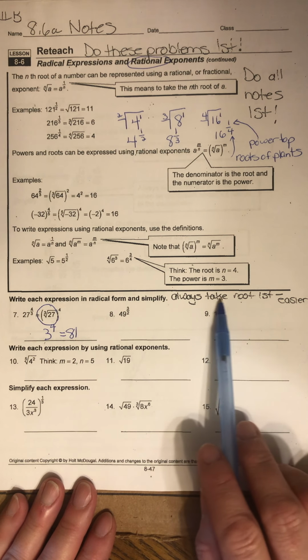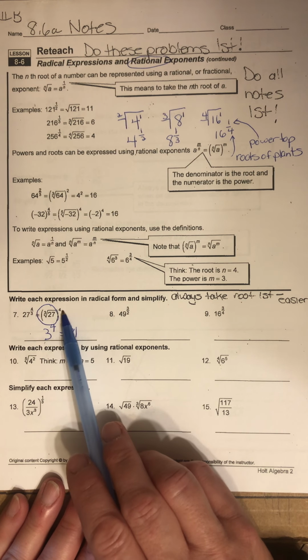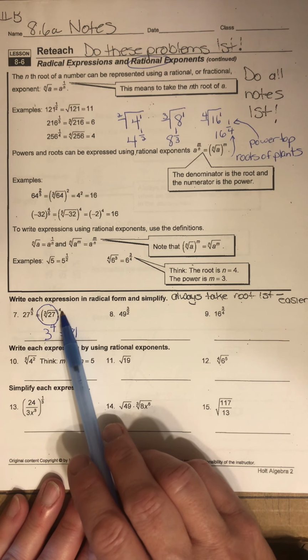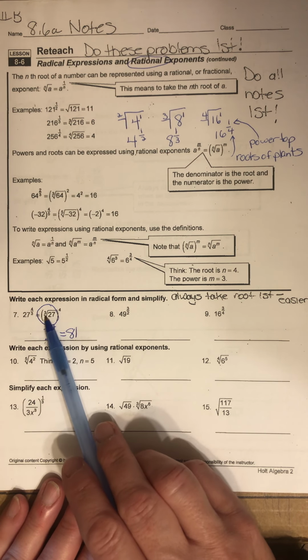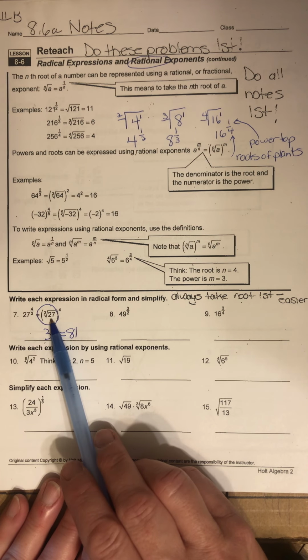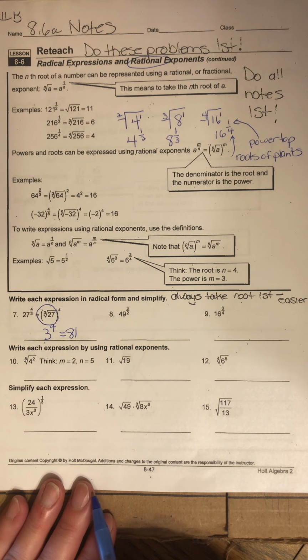Notice why we always take the root first, the cube root, instead of doing the power first: 27 to the 4th power is a really, really large number, and for me to try to take the cube root of it would be difficult. However, if I take the root first, the cube root of 27, pretty easy for me, that's 3. 3 cubed is 27. And then raising 3 to the 4th power, that is much easier, okay?